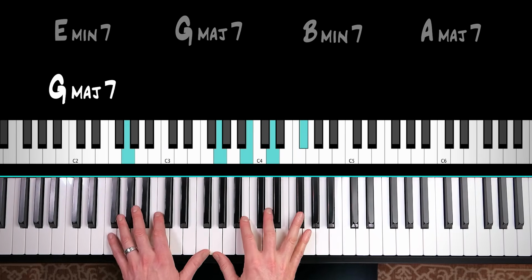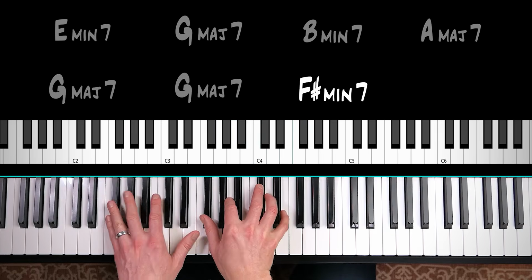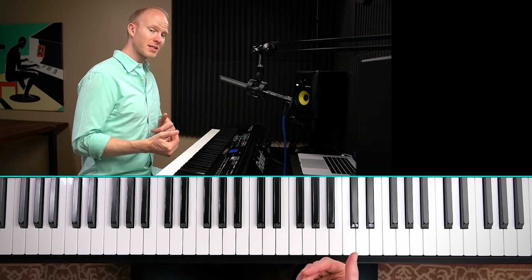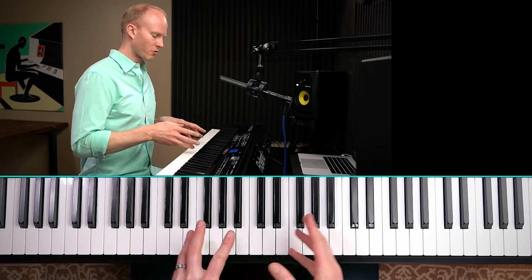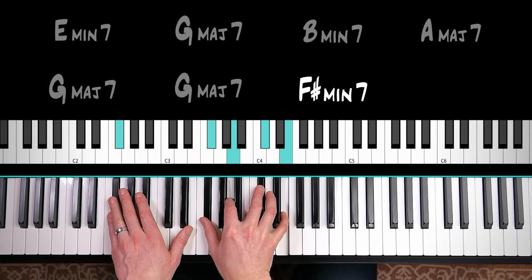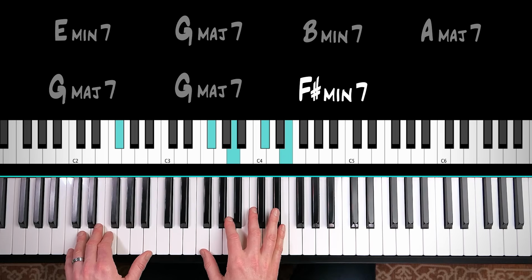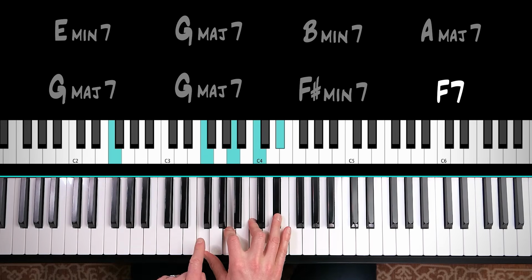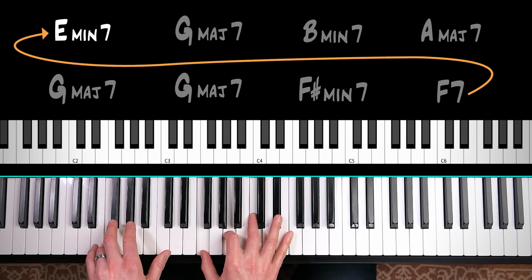So a subtle modulation there. Then we go to an F sharp minor 7 chord. And when I get to this point, I need to bring us back to the starting chord because I want to repeat that progression a second time. So to get back from F sharp, I use tritone substitution and I play an F dominant 7 chord, which resolves nicely down a half step to E minor 7.